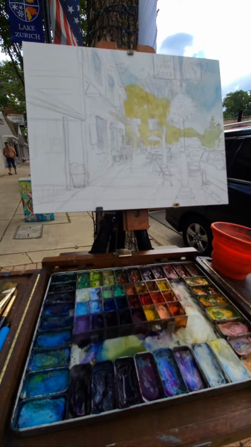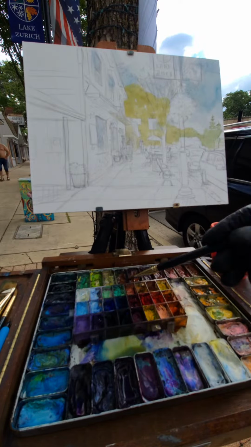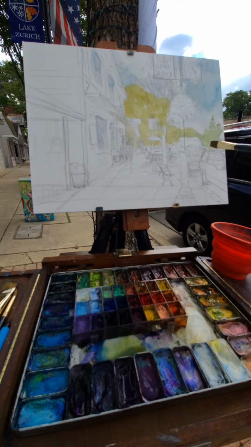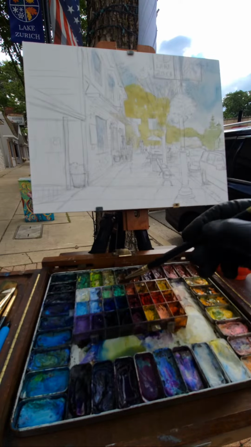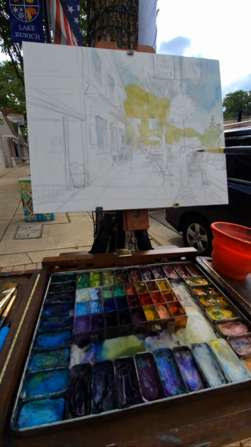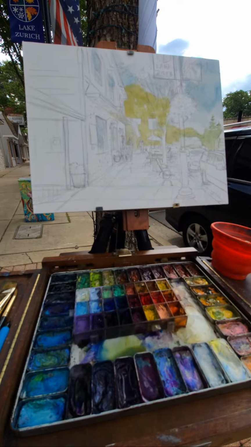Again, I'm still working my lights. Let's put this building back here real quickly. And in the windshield of the cars, what I always do is put the light of the sky, the blue of the sky in there. Because it's a mirror, and it reflects the sky.